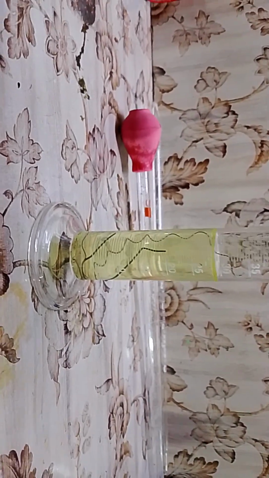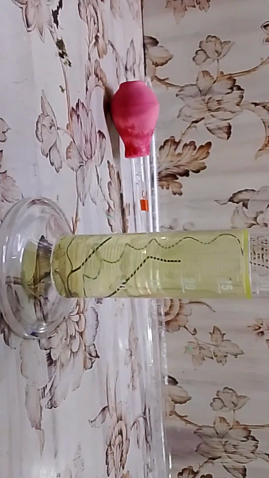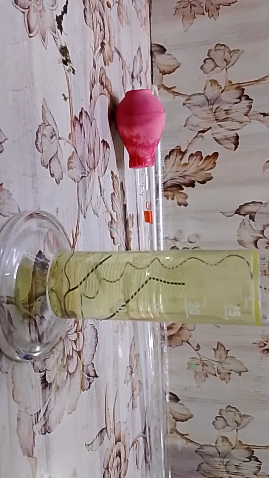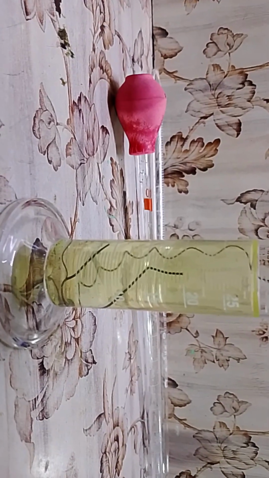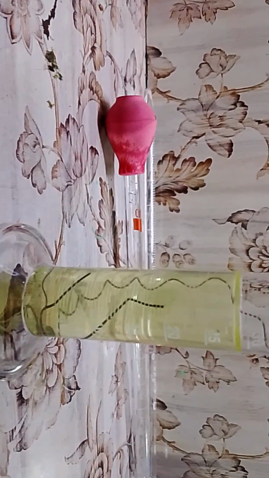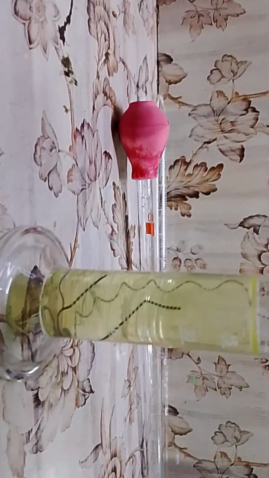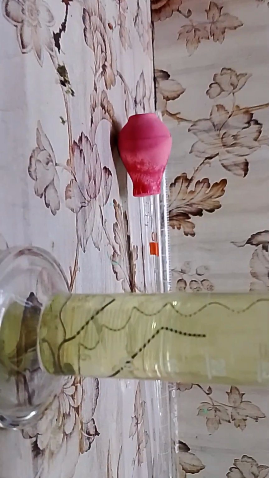That is because iron displaces hydrogen from sulfuric acid very easily because it is an active metal, and oxalic acid cannot do that because it is not a strong acid but rather a weak acid.